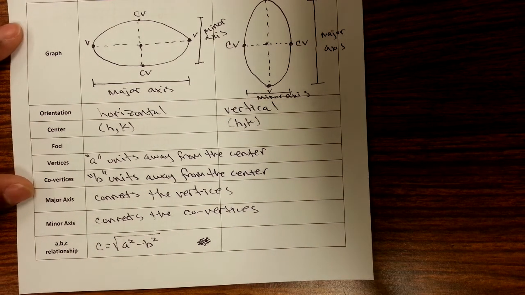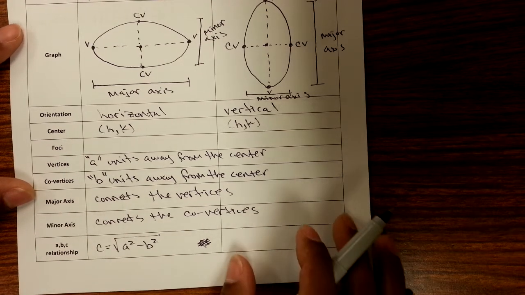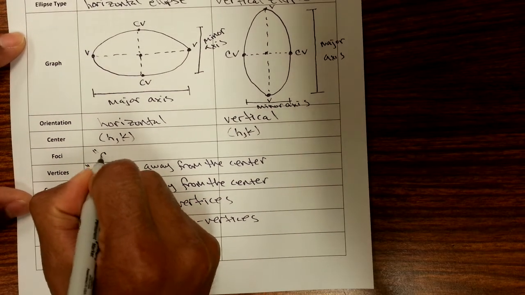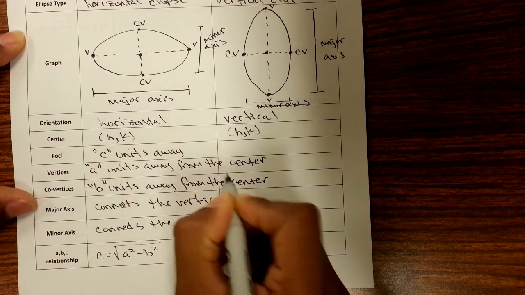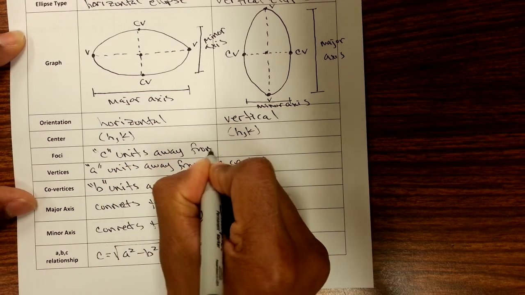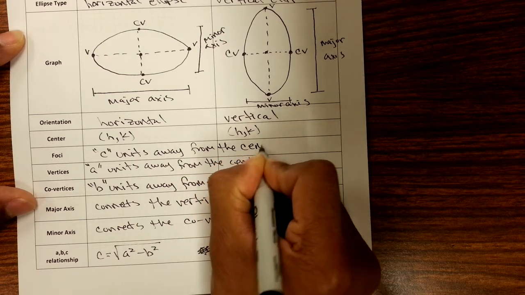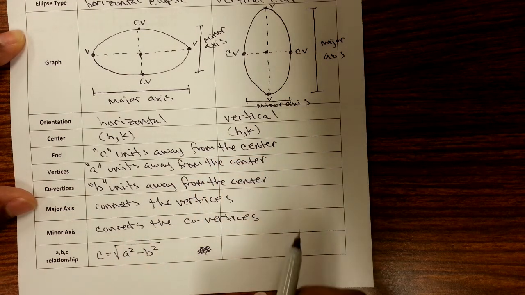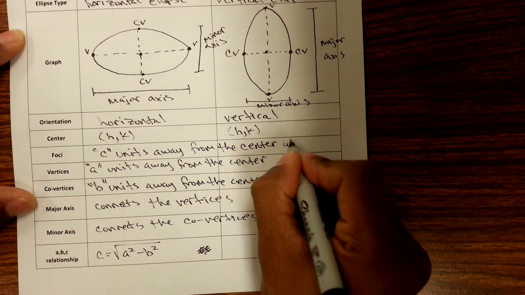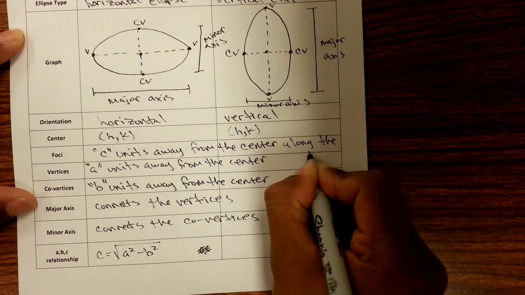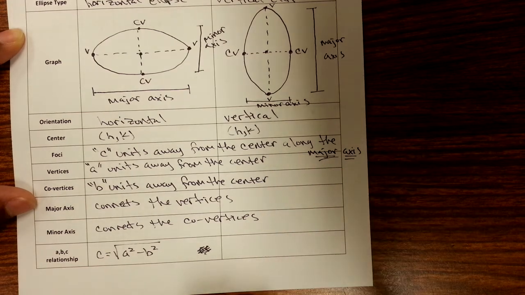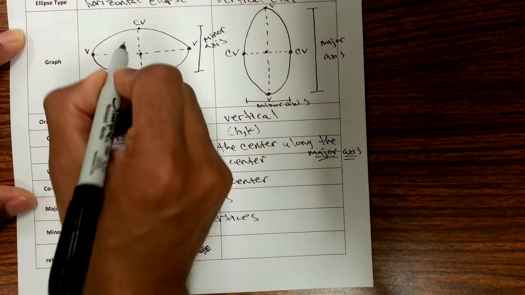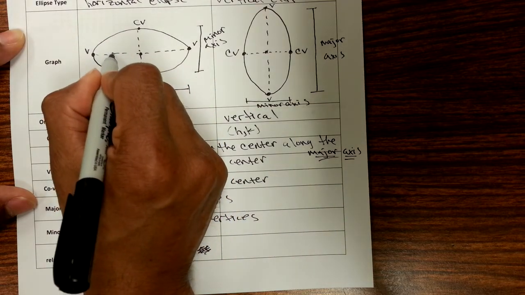Now, what the C value does is, the C value gives you your focus. Your focus is C units away from the center. Now, this is important though. It's going to be C units away from the center along the major axis. So, the focus of an ellipse is you go along the major axis and you're going to go C units away from the center.